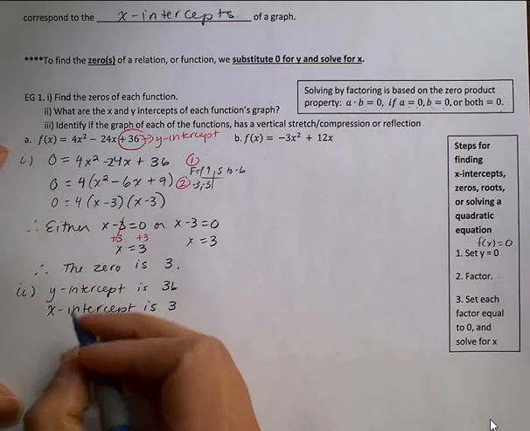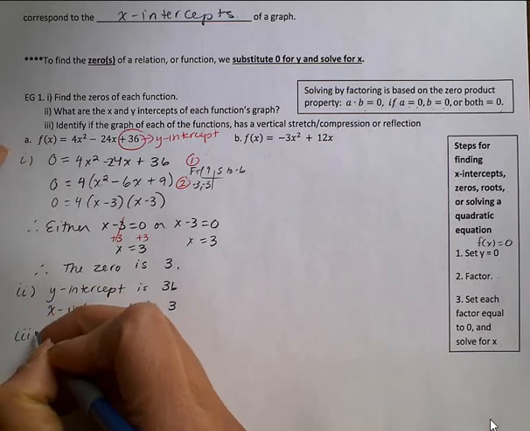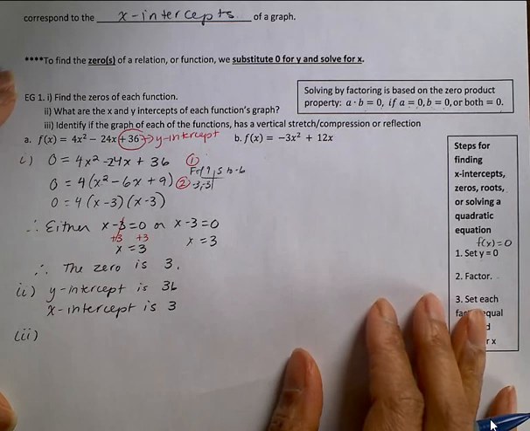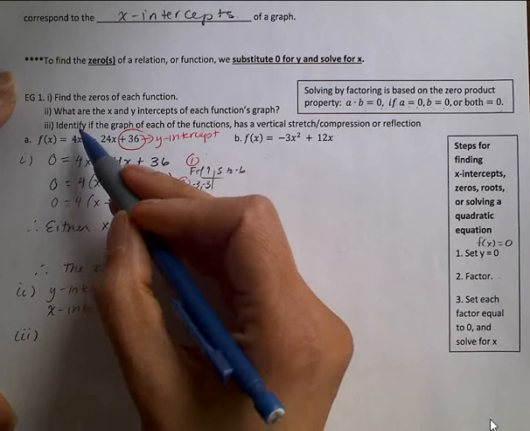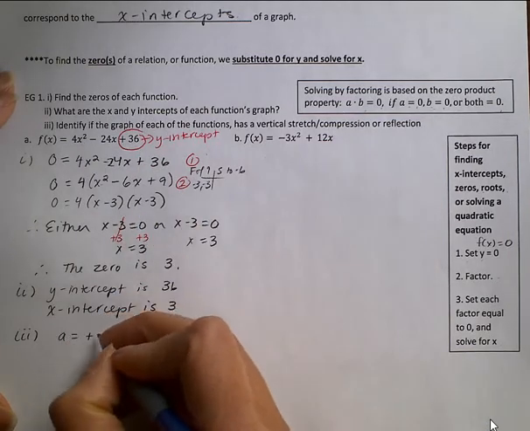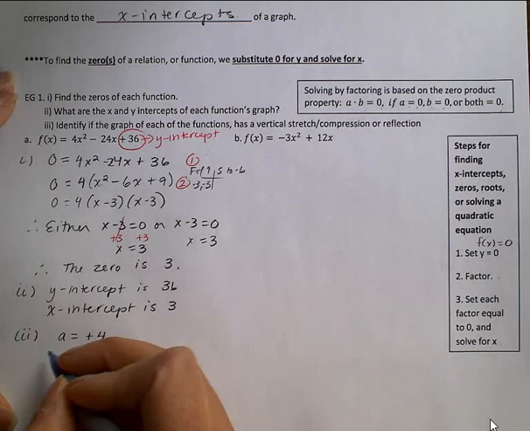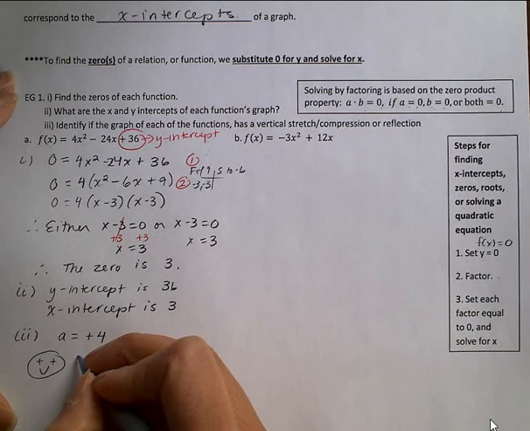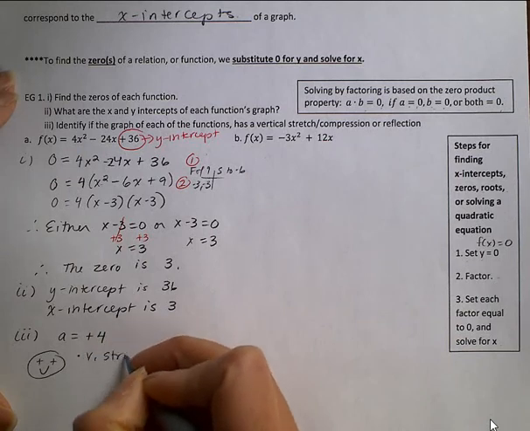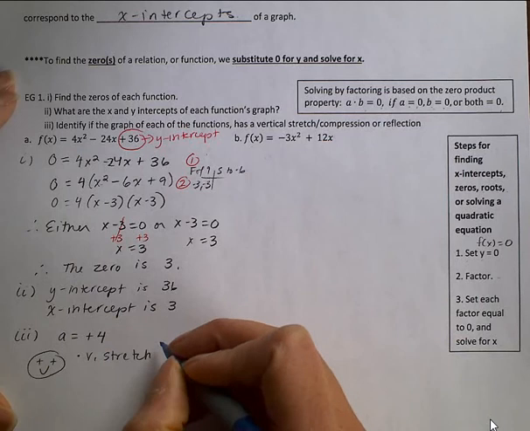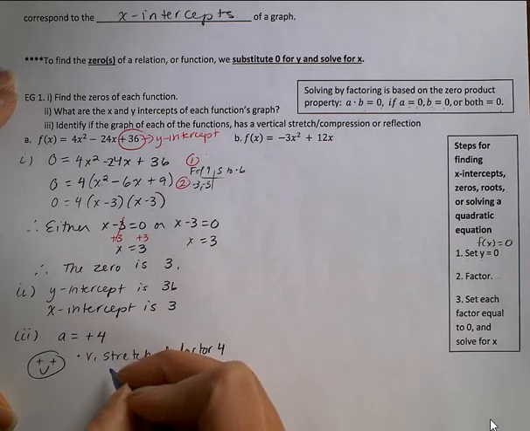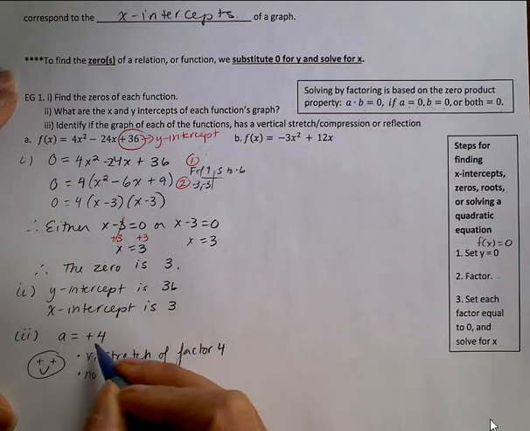The third thing that we want to do in this question is identify if the graph of each of the functions has a vertical stretch, compression, or reflection. I'm getting this information from a. a is 4, and I'll just jot down that it's positive 4. So it's a positive value. That means it opens up, so there's not a reflection. So we know that it has a vertical stretch of factor 4, and there is no reflection because a is not a negative number.